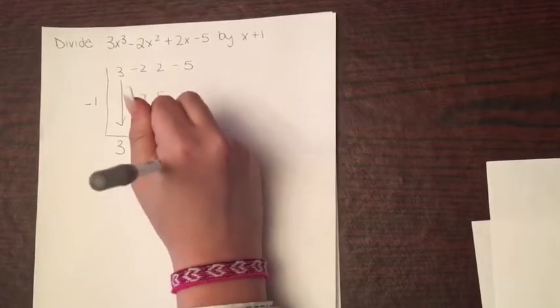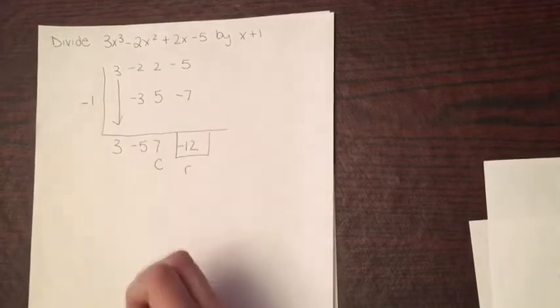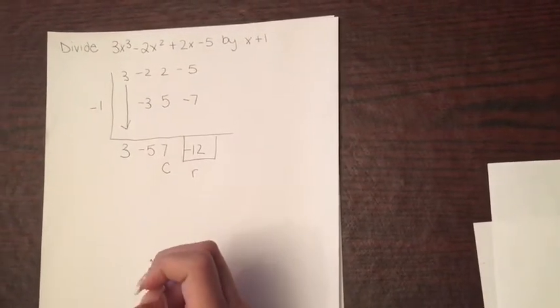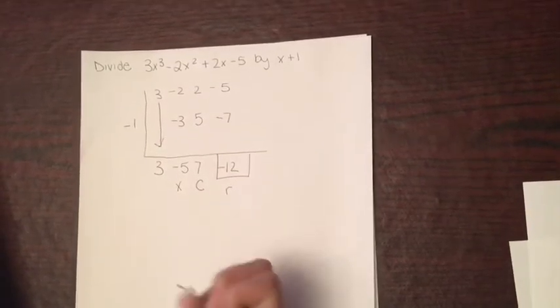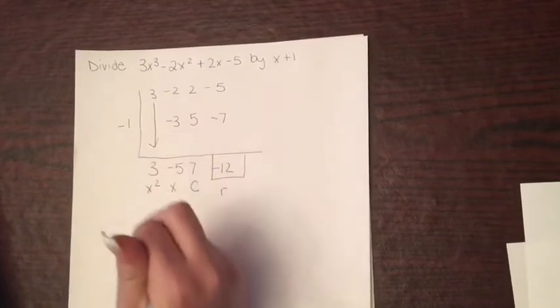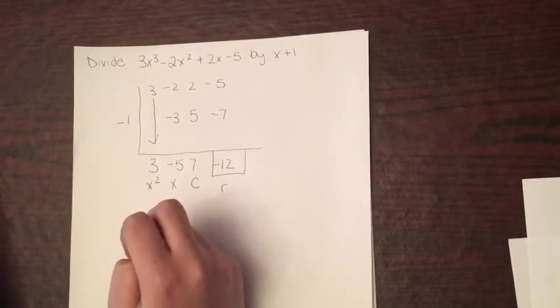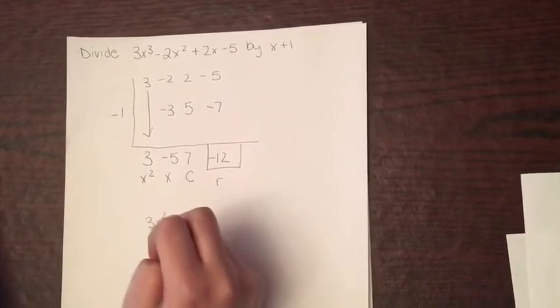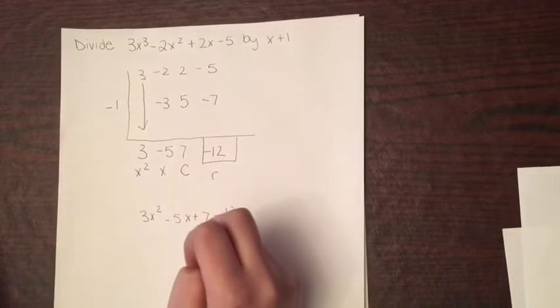So -12 is r. This is our constant. Then -5 is our x, and 3 is our x squared. And our formula would be 3x squared minus 5x plus 7 minus 12 over x plus 1.